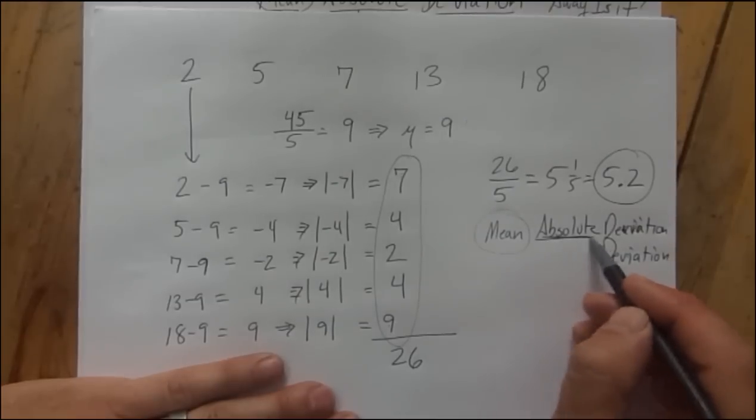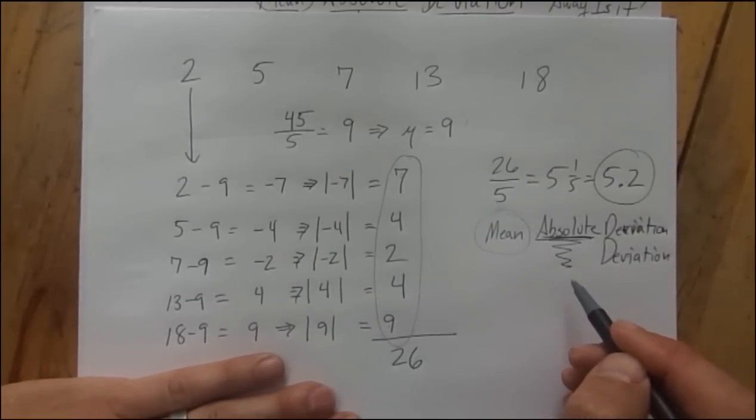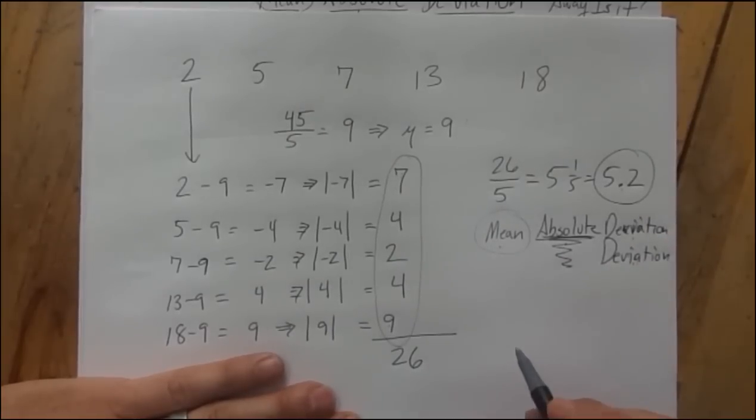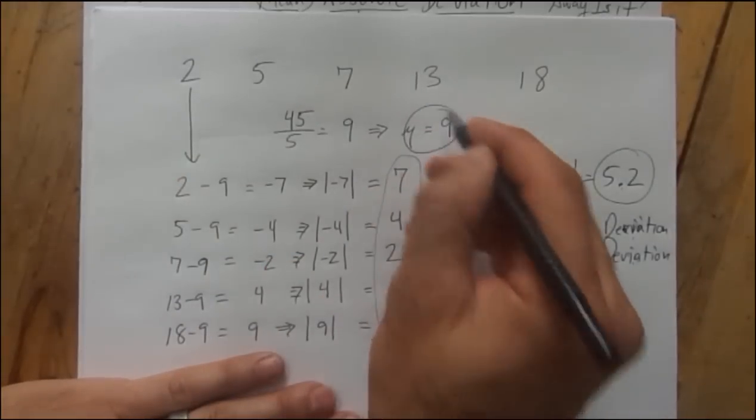The average distance they are away from the average is 5.2. Mean absolute deviation. How far away, on average, each data point is from the mean.